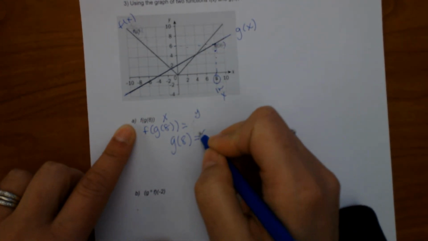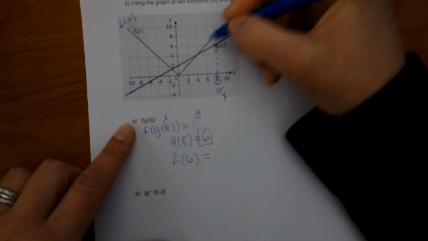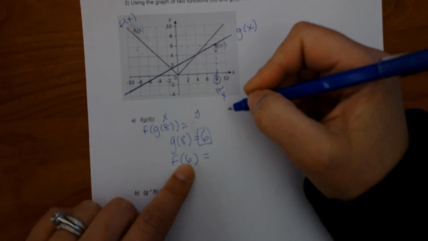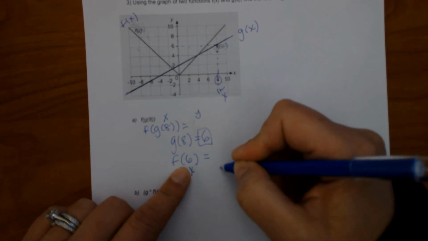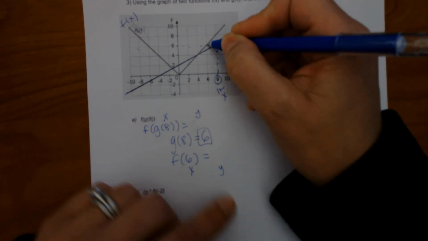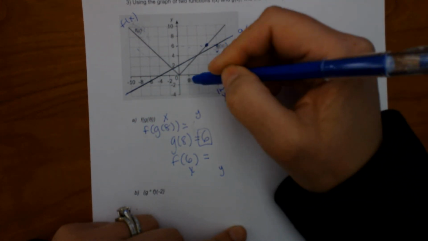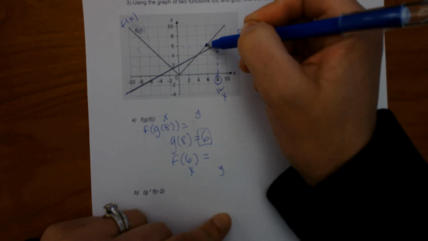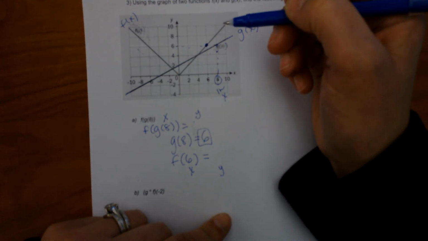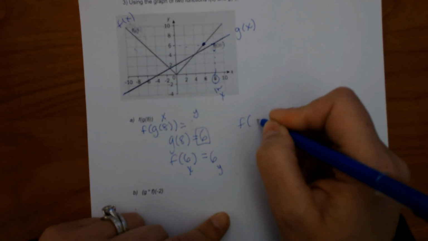Now I need to input the 6 into my f function. So here is my f function. I go to 6. This is x, and I want to know what my y is. I go to 6 on the x, but now I'm going up to this point because I'm on the f, on the v. So I go to 6, I go all the way up. Oh, guess what? It lands me at 6 again. Again, I feel like I'm going in a circle, everybody.